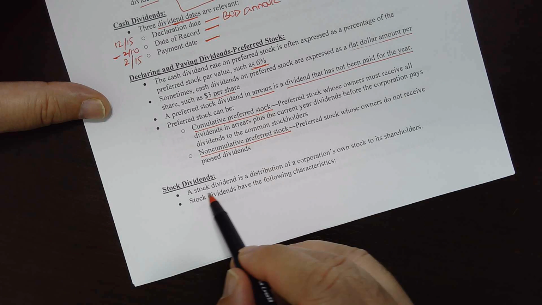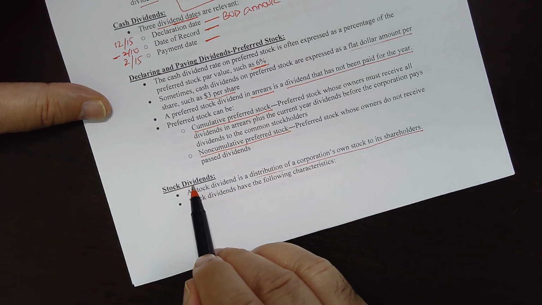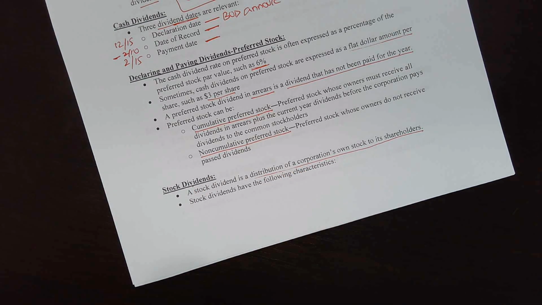A stock dividend is a distribution of corporation-owned stock to shareholders. So instead of property or cash, they're just giving you more stock. For example, you own 100 shares of Walmart, and Walmart says this year we're going to give you a 15% stock dividend. It simply means you own 100 shares, so you will receive 15% more, which means 15 additional shares. So instead of 100, after that dividend you will have 115 shares.